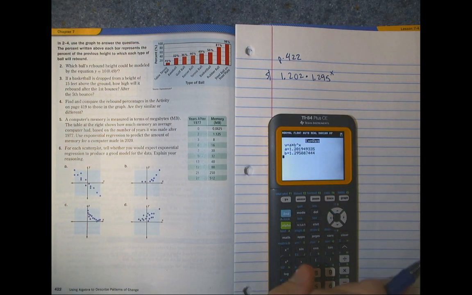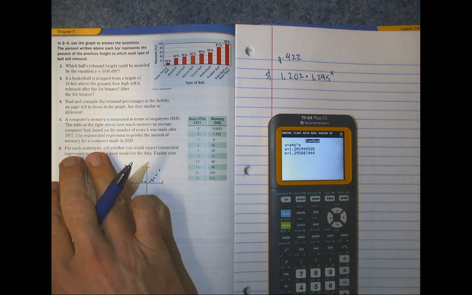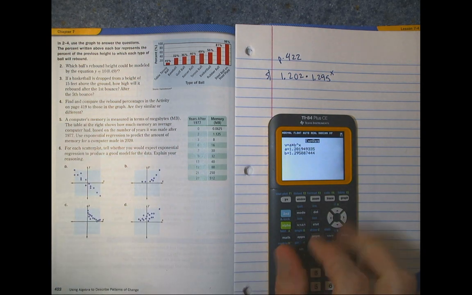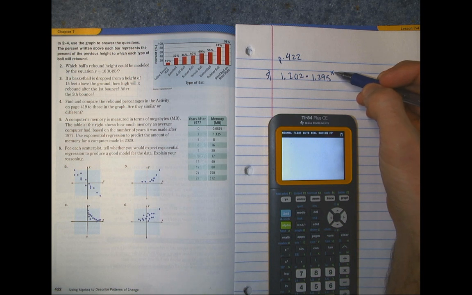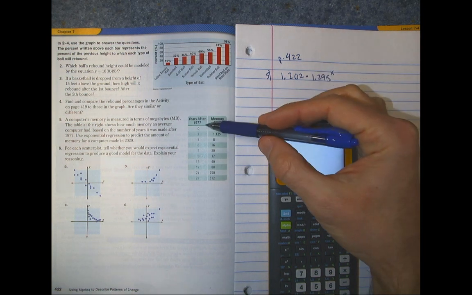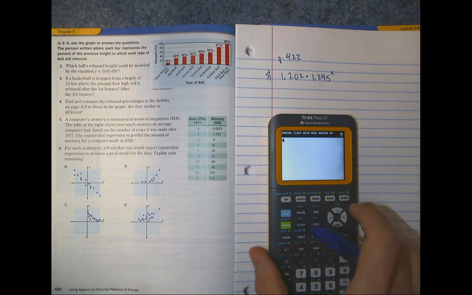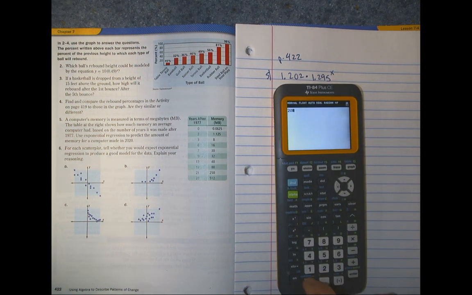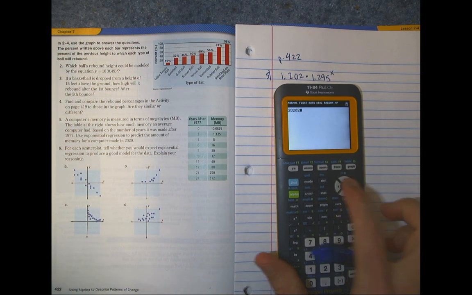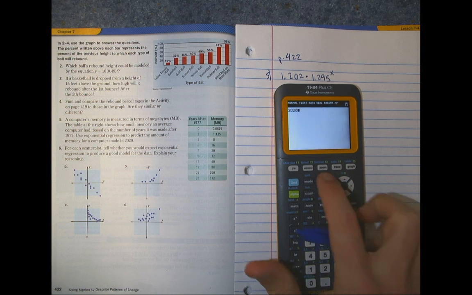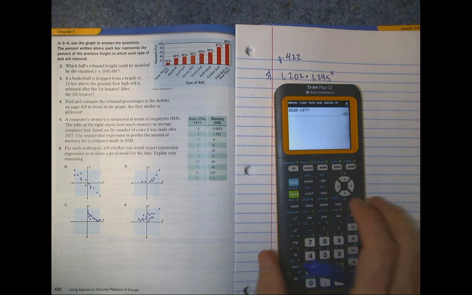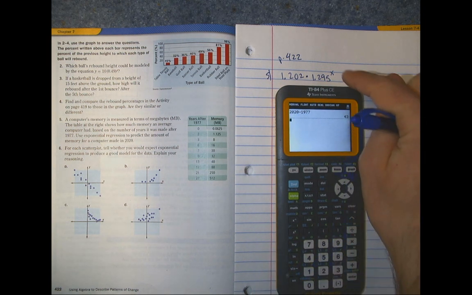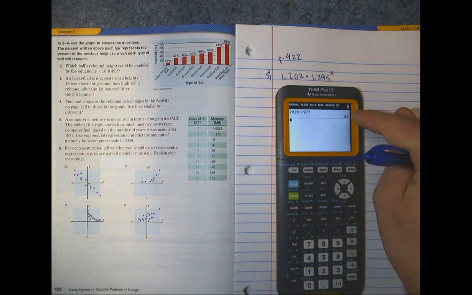It specifically is just asking for how many megabytes there are going to be in 2020. So we need to plug in a number for x that represents 2020. So we need to know how many years 2020 is after 1977. The easiest way to do that is just take 2020 minus 1977, and you're going to get 43. And that's how many years it's been since 1977.